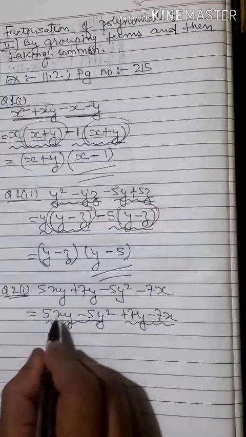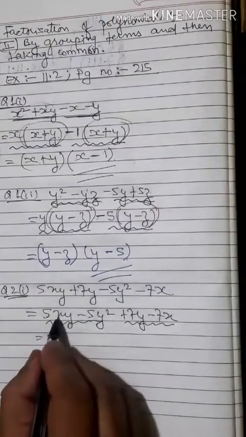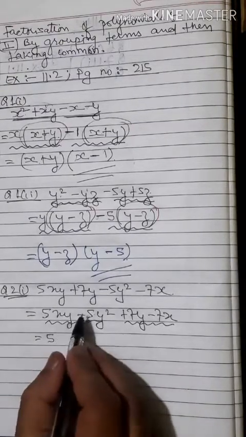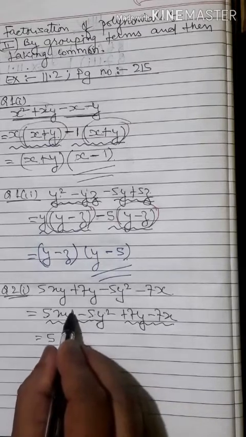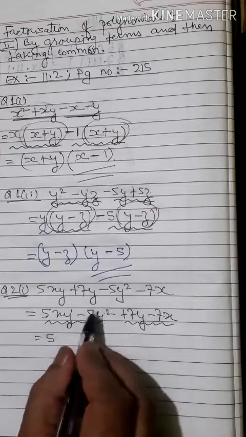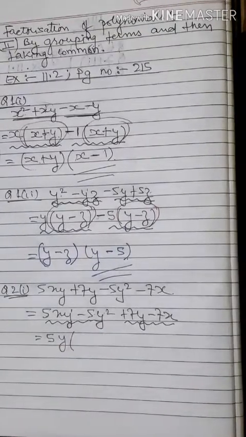We have a 5 here, we have a 5 here, so we can easily take 5 as common. We have an x here, we don't have an x here, so x is not common. We have a y here, we have a y square here. What is the power of y? 1. And what is the power of y? 2. Out of 1 and 2, which common will we take? We'll take the least power, that is 1, as common, y to the power of 1.